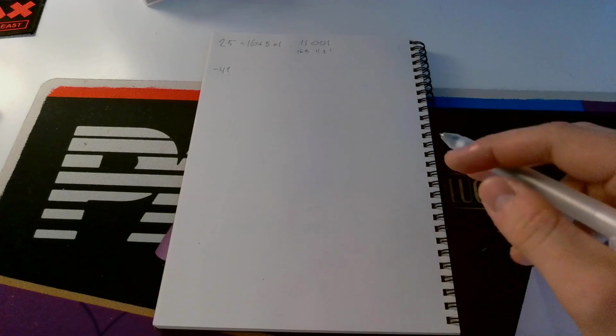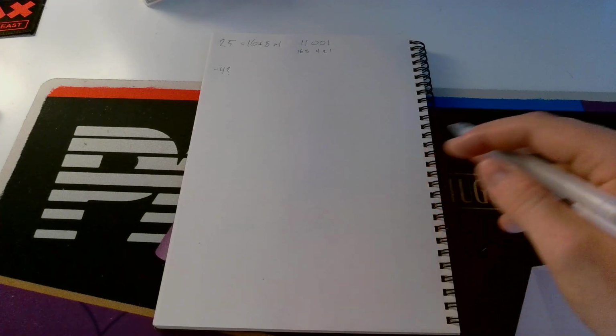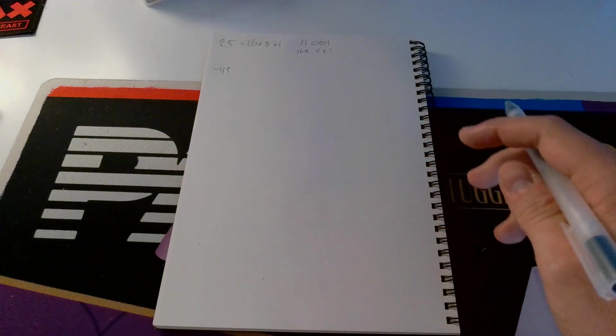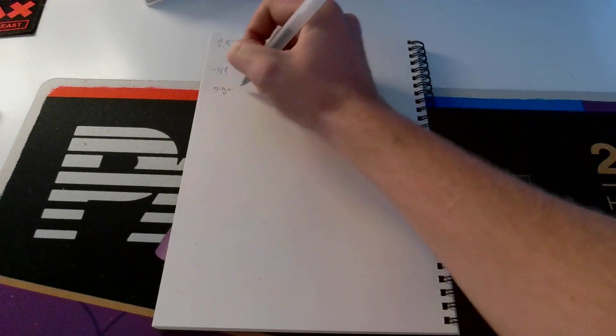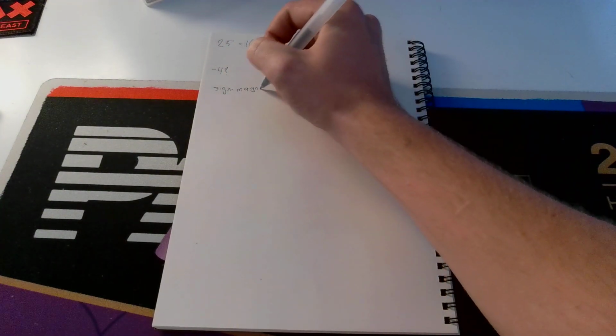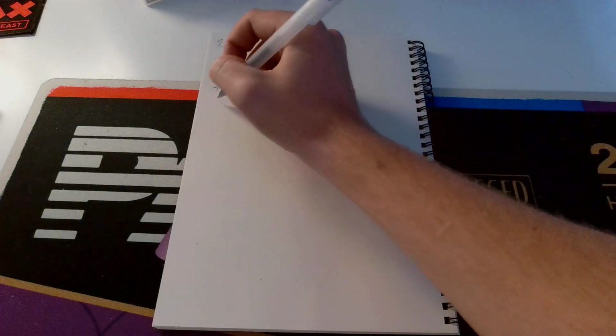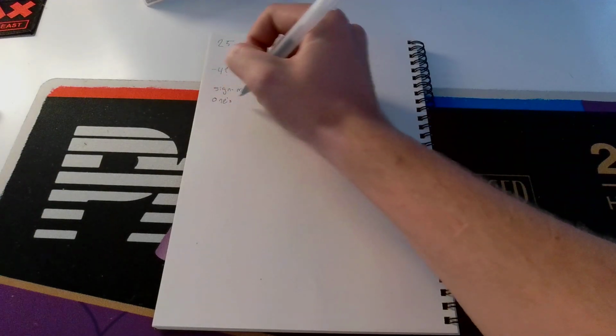But to understand why, it's important to examine two other ways in which this problem could be solved, those being sign magnitude and 1's complement.